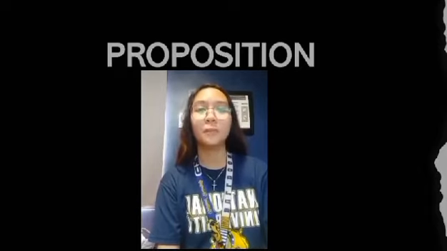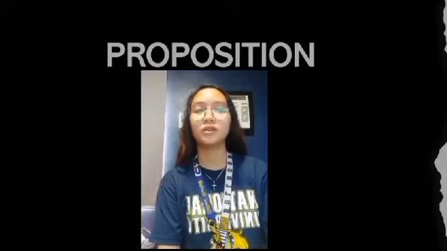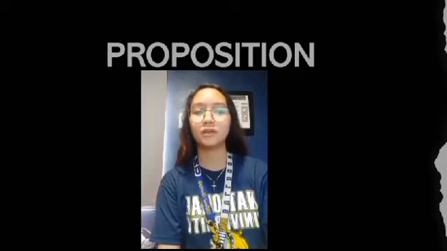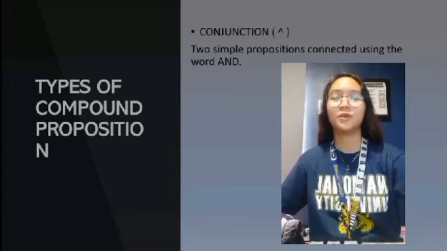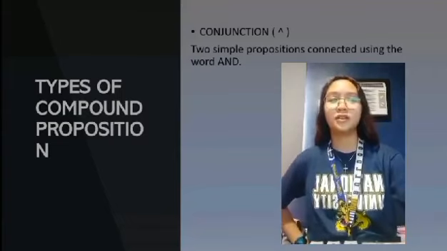And number 2, compound proposition, contains two or more simple propositions that are put together using connective words. Example, Attorney Roque is the best in cracking jokes and Attorney Panelo is the most viral legal counsel. We have 5 kinds of compound proposition. Number 1, conjunction: two simple propositions connected using the word and. Example, China has Xi Jinping and the Philippines has Rodrigo Duterte.